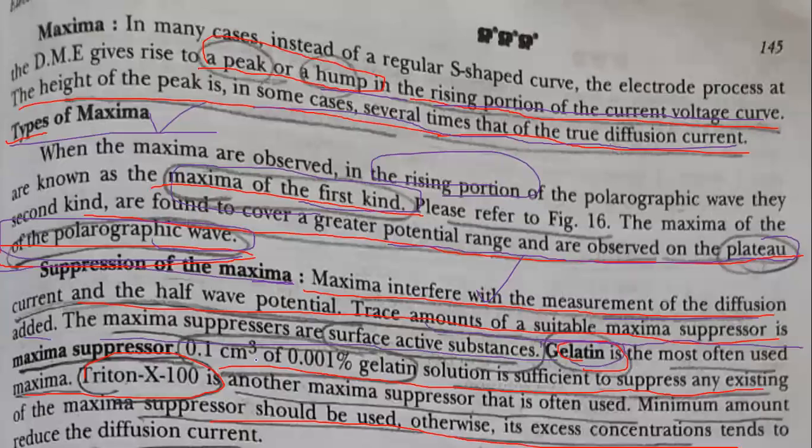Here we are using gelatin or Triton X-100 in a very small concentration to suppress the maxima. The concentration given is 0.1 cubic centimeter of 0.001% gelatin. Care should be taken that its amount is not added in excess, otherwise it may affect your diffusion current also. So we must be cautious regarding that.